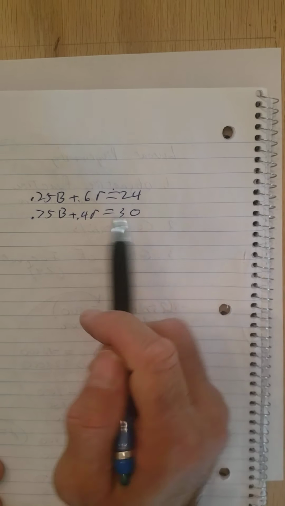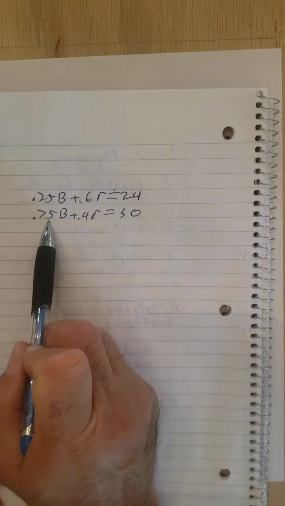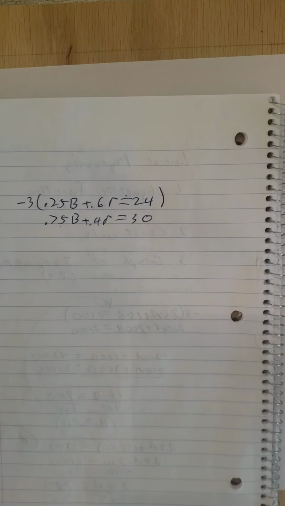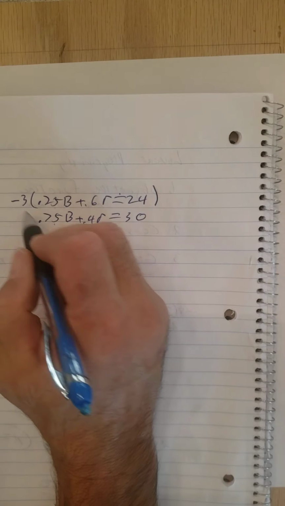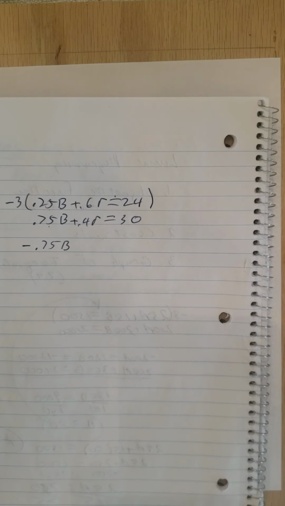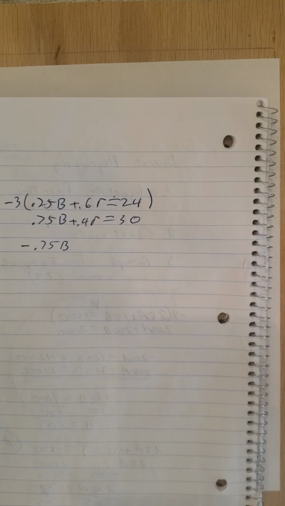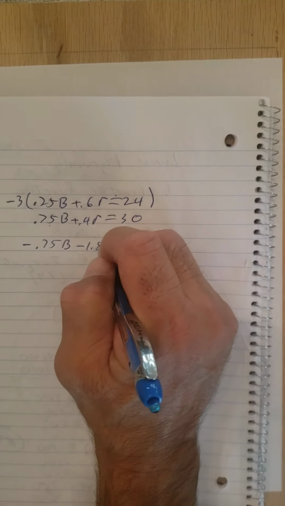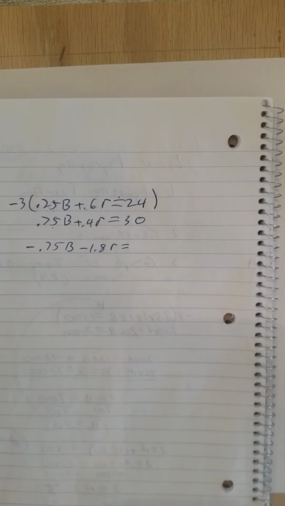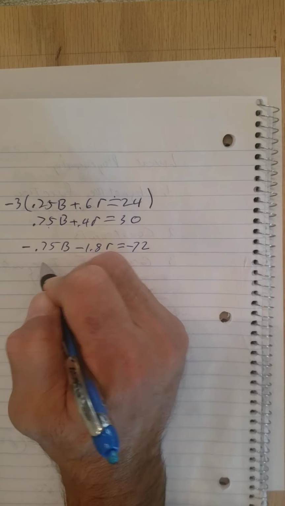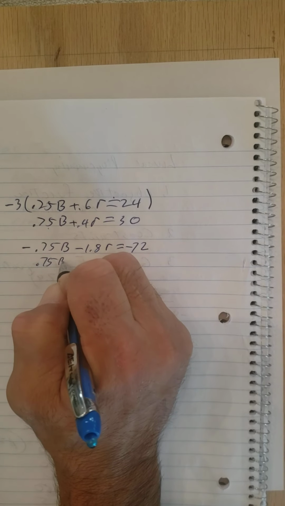I know they're decimals, but hopefully we can see 0.25 goes into 0.75 3 times. So I'm going to multiply this one by -3. So -3 times 0.25 is -0.75b. 0.6 times -3 is -1.8r. 24 times -3 is -72. I'm going to add that to this equation.